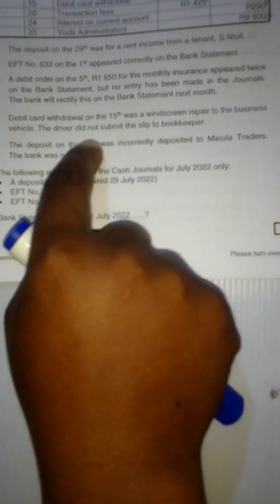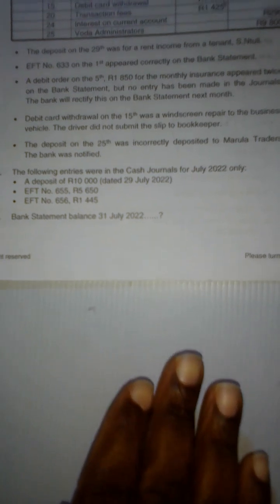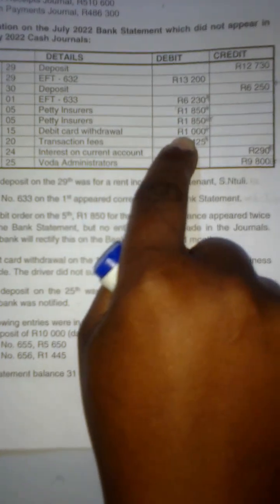Debit card withdrawal on the 15th was a windscreen repair to the business vehicle. The driver did not submit the slip to the bookkeeper. There is a debit card withdrawal which was not recorded. Let's identify it. On the 15th, debit card withdrawal is 1,000 rand.